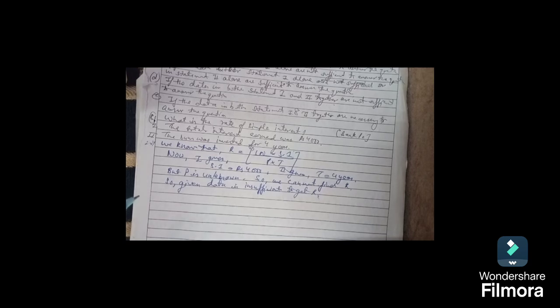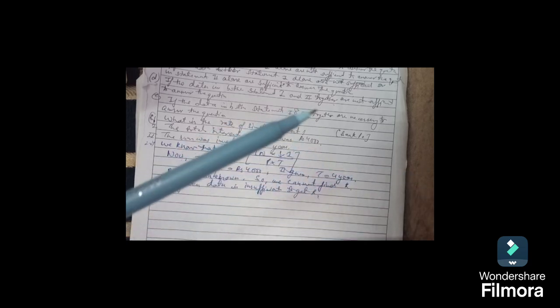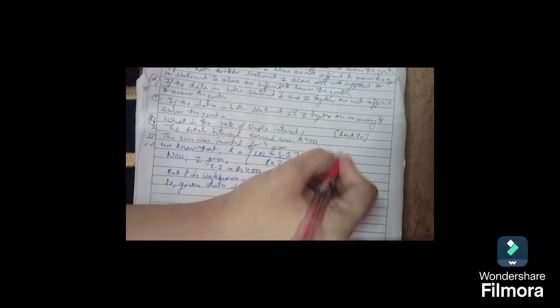If the data in this statement, 1 and 2 together are not sufficient to answer the question, so we'll go with option D. That will be the right answer for this particular question. So we'll go for D option.